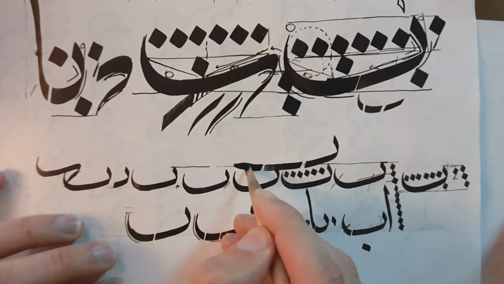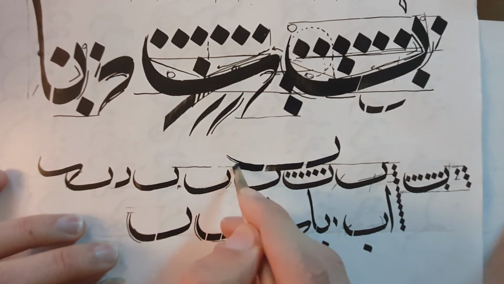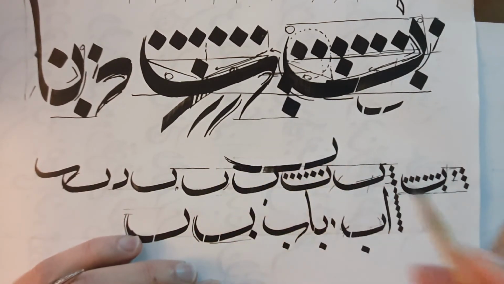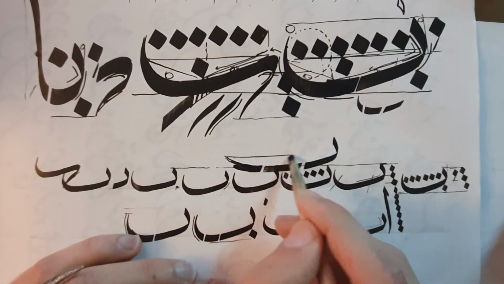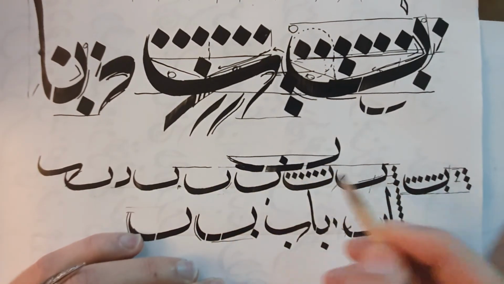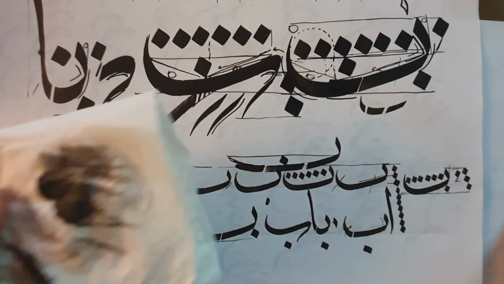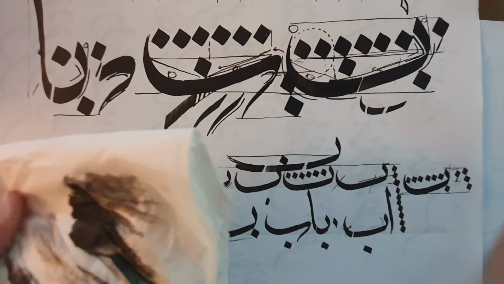This should be the other way around. So yeah, we do have these long ones in the letter ba and letter nun in Thuluth, and they basically are used for adding elongations and long strokes to letters when needed.